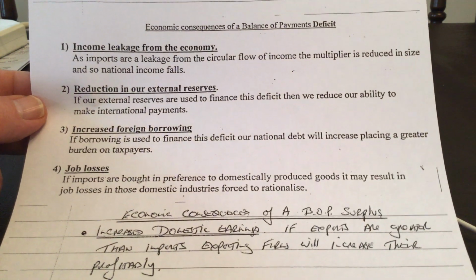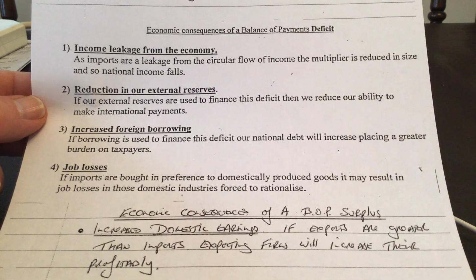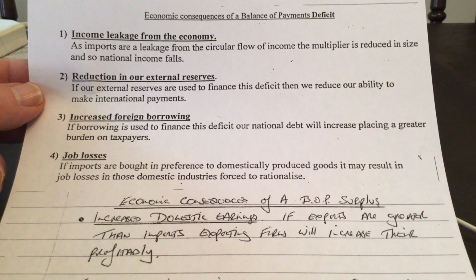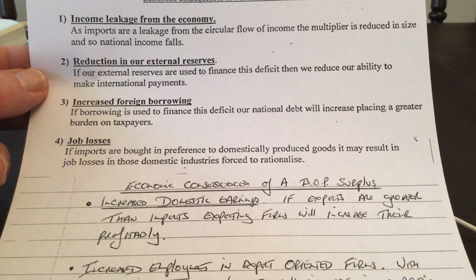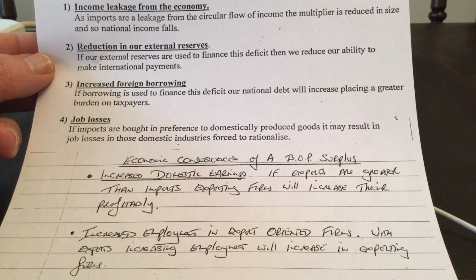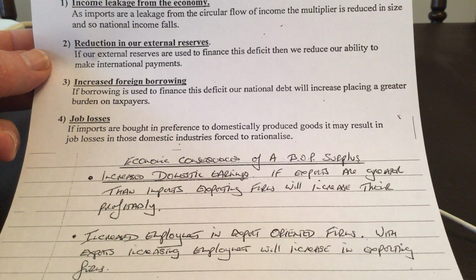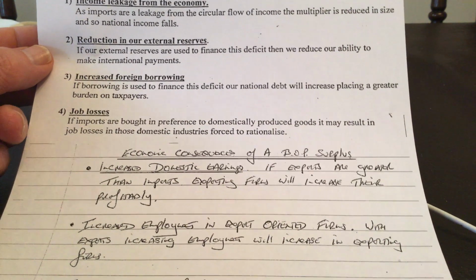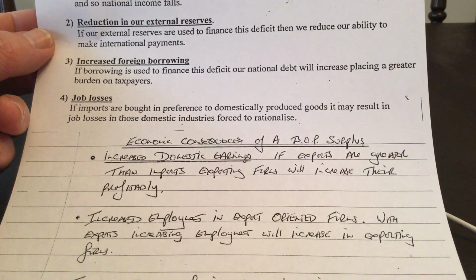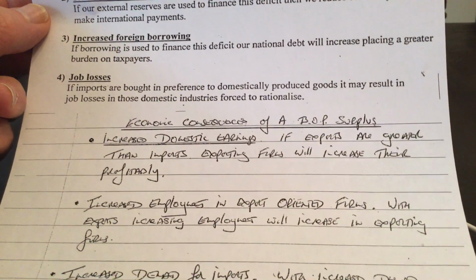Reduction in our external reserves. If our external reserves are used to finance this deficit, then we reduce our ability to make international payments. Increased foreign borrowing. If borrowing is used to finance this deficit, our national debt will increase, placing greater burden on taxpayers. And job losses. If imports are bought in preference to Irish produced goods, it may result in job losses in those domestic industries that could be forced to rationalise.